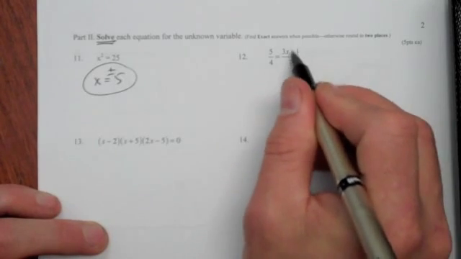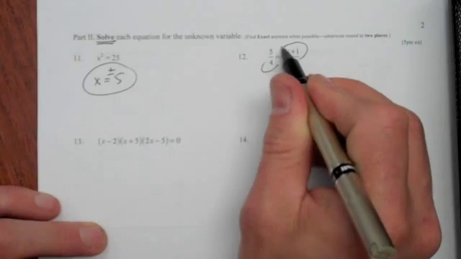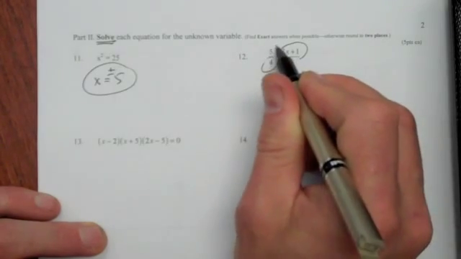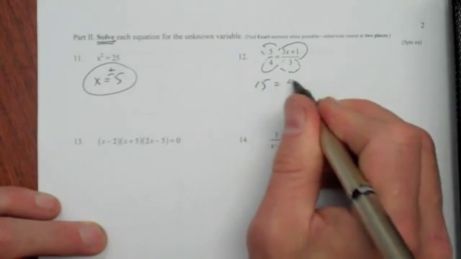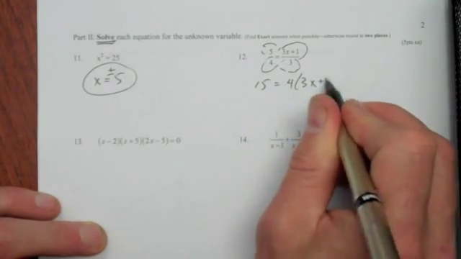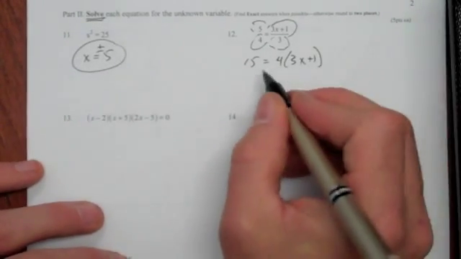Here, anytime you have 2 fractions set equal to each other, that's a proportion. Cross multiply. Do these guys and then do these guys. So that's 15 is equal to 4 times 3x plus 1. It does not hurt to do out the math. You get partial credit in case you make a mistake.